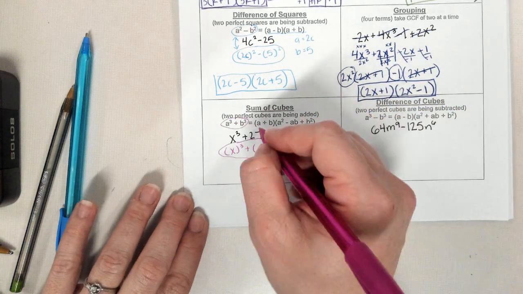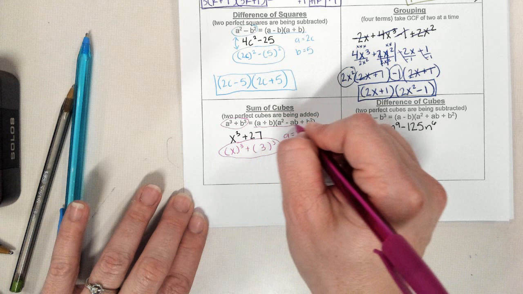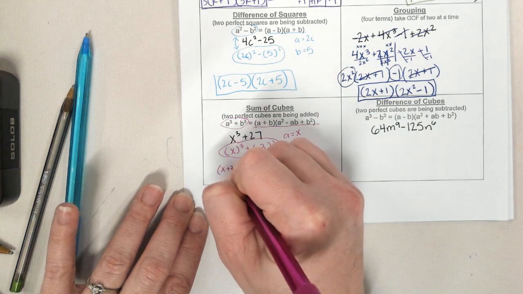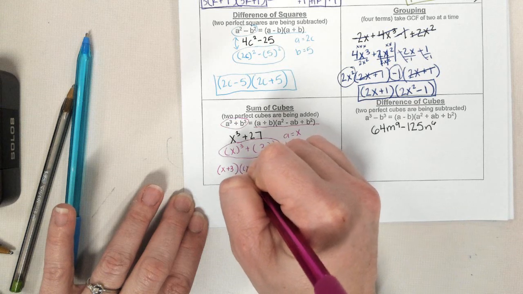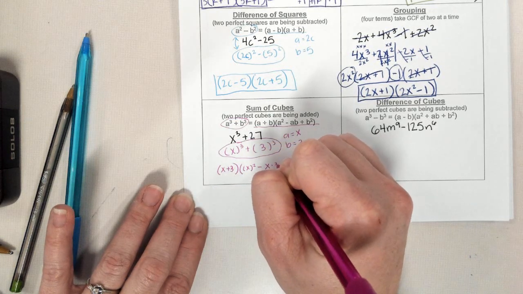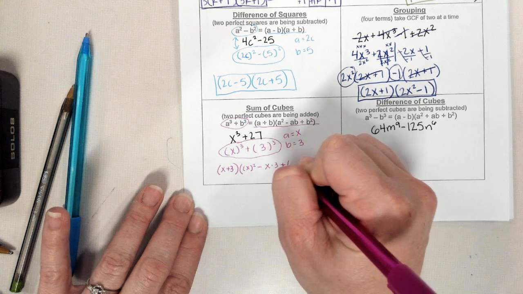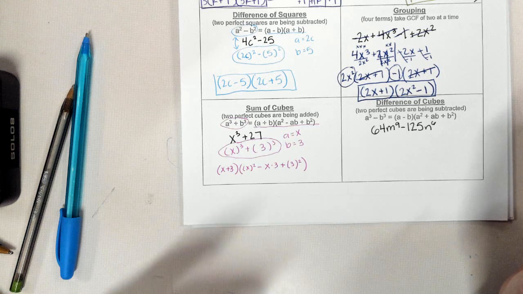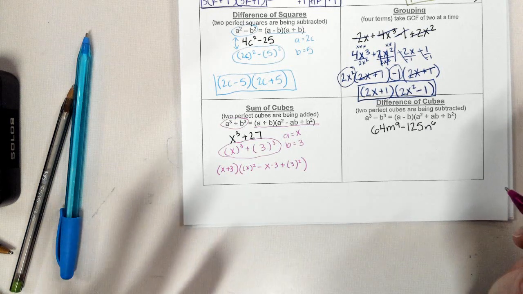Okay, so here we have a plus b first, because we're going to plug it into the answer. So a plus b, and then we have a squared minus a times b plus b squared. So all I did was plug in my a and my b without simplifying anything.